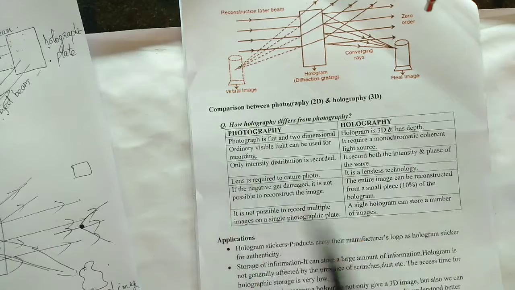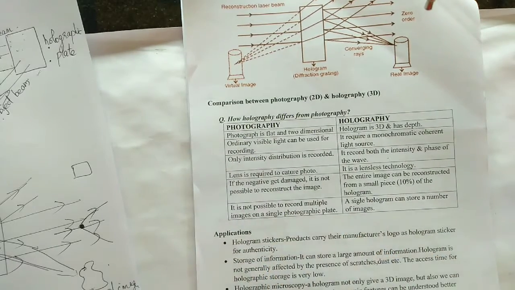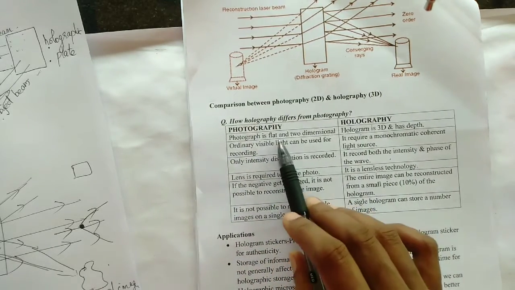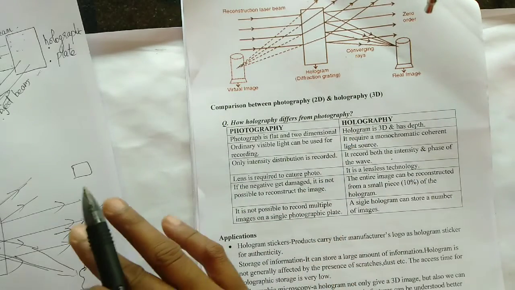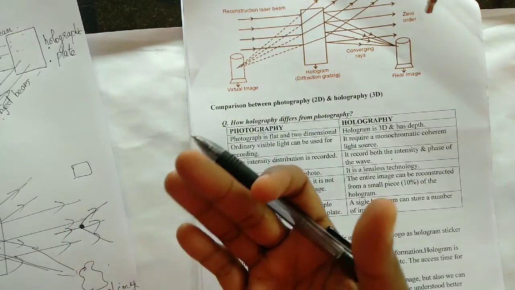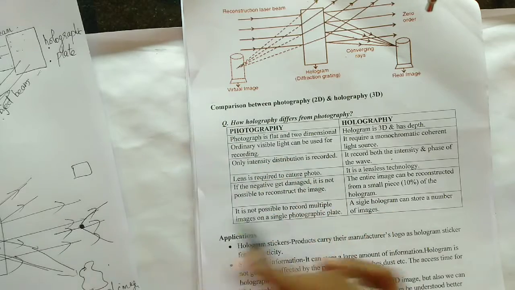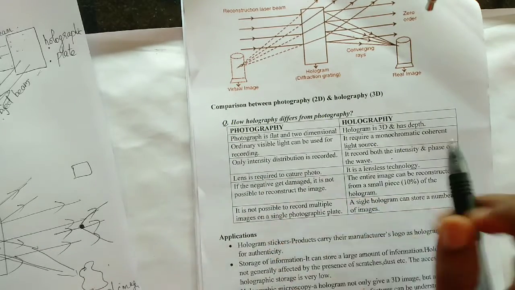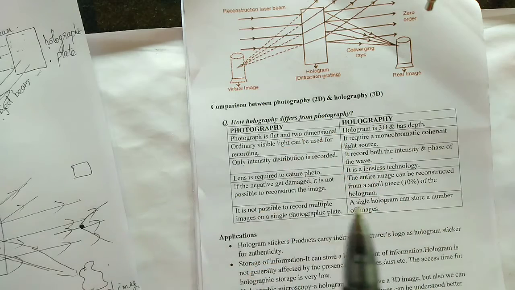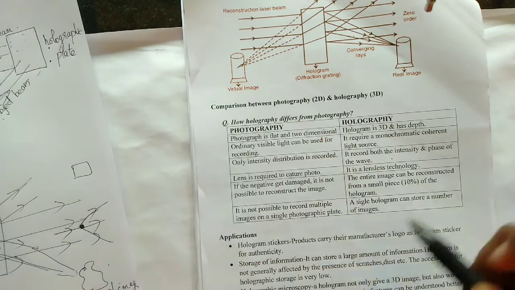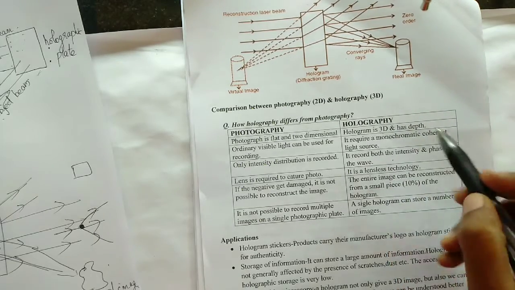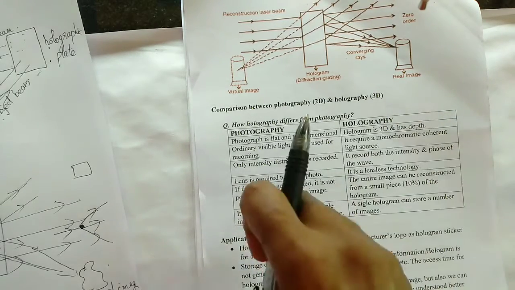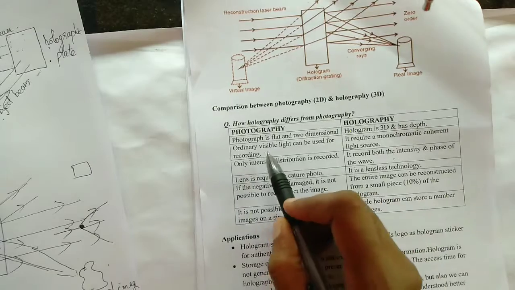Another important topic from this section is what are the differences between photography and holography. Photography is flat and two-dimensional. That means if you are viewing from the back side of the photograph, you may not be able to see anything. It is only two-dimensional and flat. Flat means no hidden information is there. But in holography it is three-dimensional and it has depth. That means hidden information is there inside it.